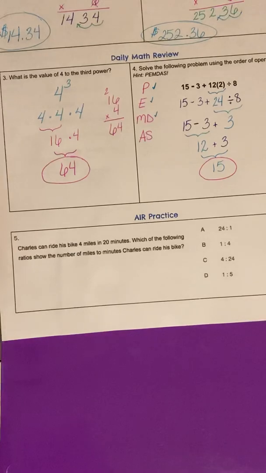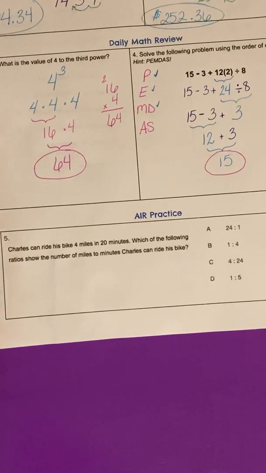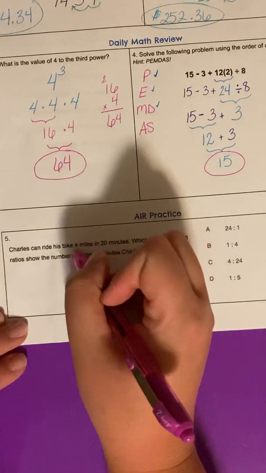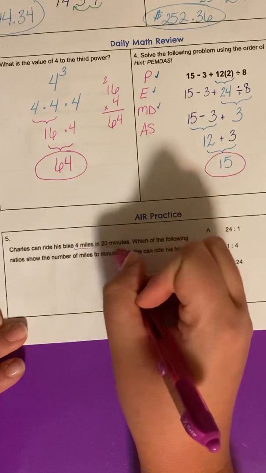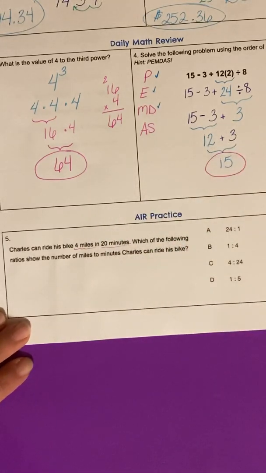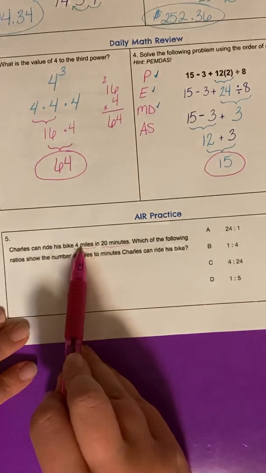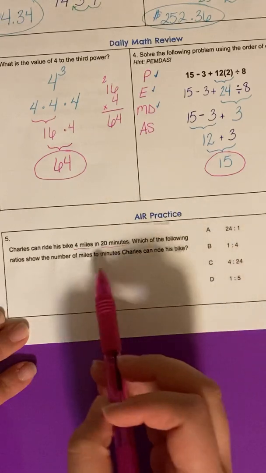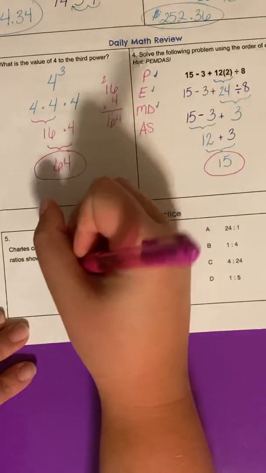Alrighty. There we go. So, Charles can ride his bike 4 miles in 20 minutes. So, we have 2 important things here. We have 4 miles, 20 minutes. That's a good amount of time for 4 miles. Which of the following ratios show the number of miles to minutes Charles can ride his bike? So, miles to minutes. So it's already in miles to minutes, 4 to 20.